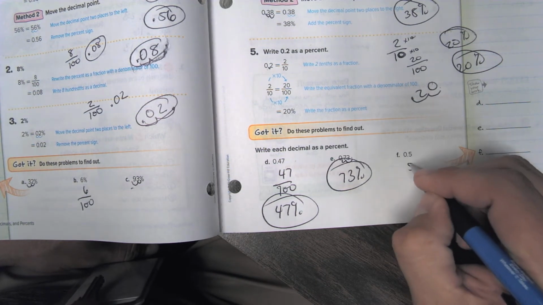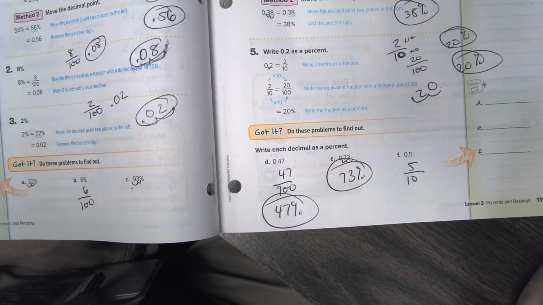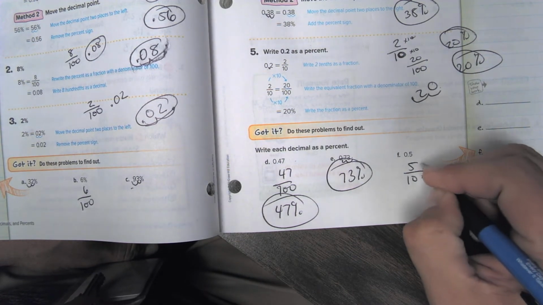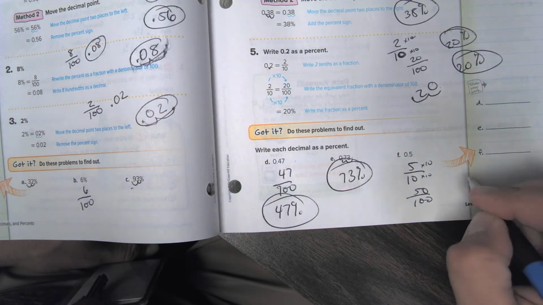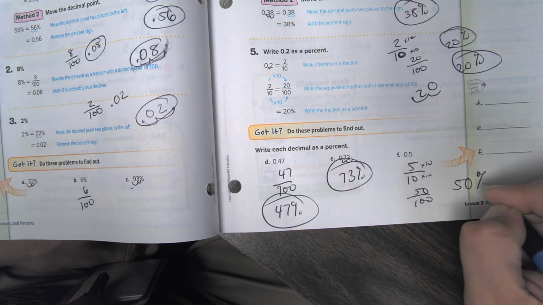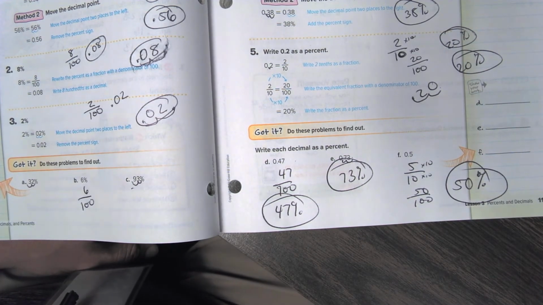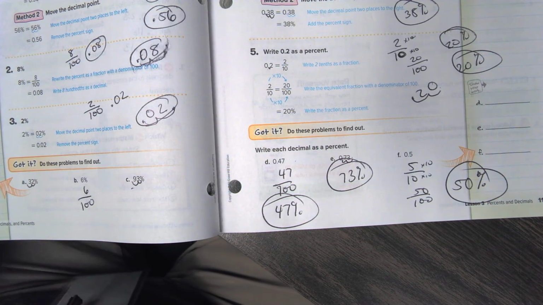Now letter F, I'm going to do the fraction way. So this is 5/10. Well, that doesn't work because remember, all percents are out of 100. So I'm going to multiply this by 10. Whatever you do to the bottom, you have to do to the top. So 50 over 100, which is 50%. So that's all you have to do here, guys.